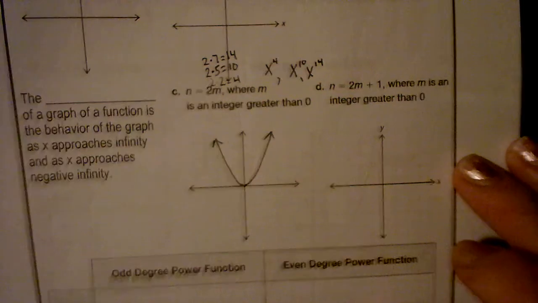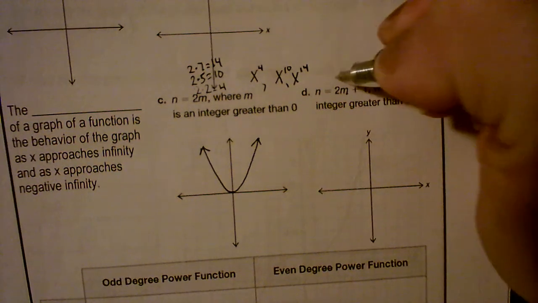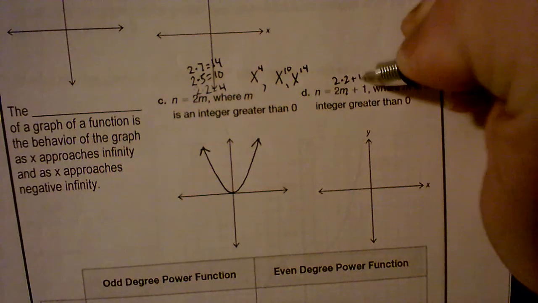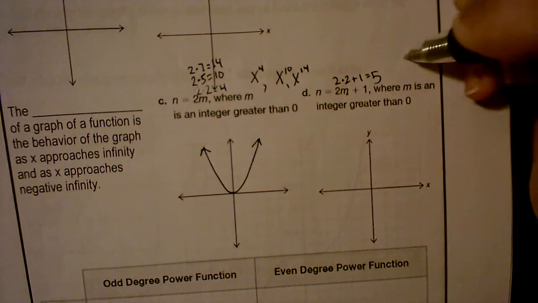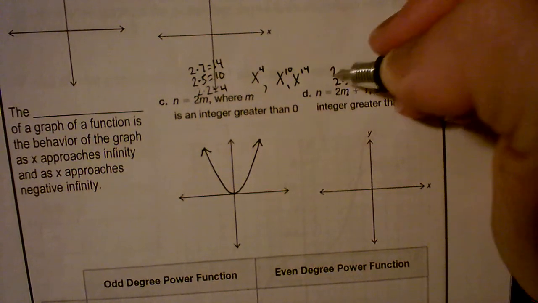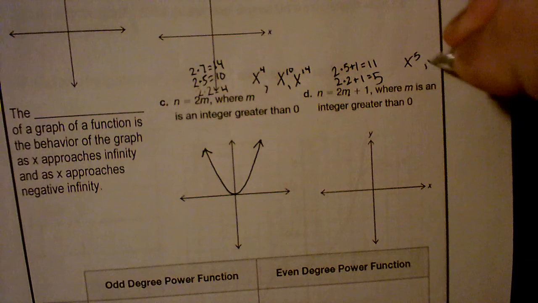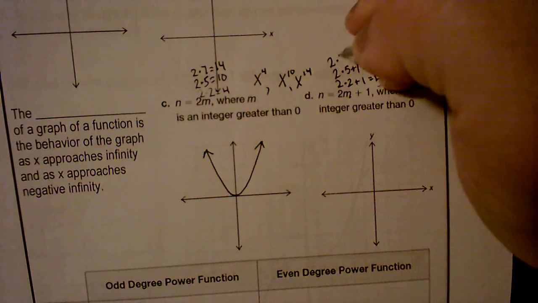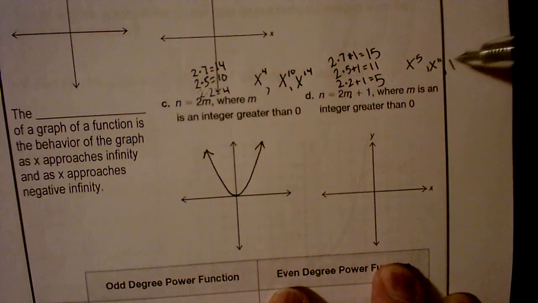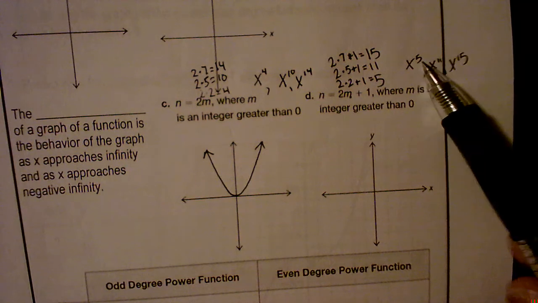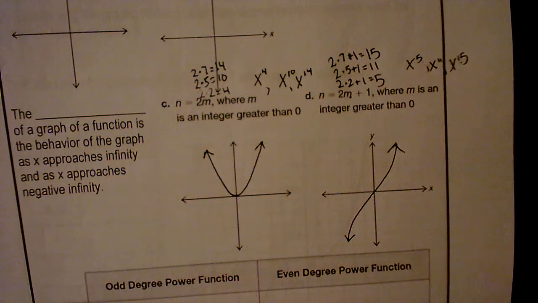Now, sort of that same idea over here at D. So if I picked any value for m, so again we'll do 2, but then we've got this plus 1 at the end, which makes that not 4, but 5, so x to the 5th. If we plugged in 5, we'd get 11, this would be x to the 11th. And if we plugged in 7, we'd get 15, so x to the 15th. You should be noticing that all of those are odd, so they would look like our odd degreed power functions, something like that.